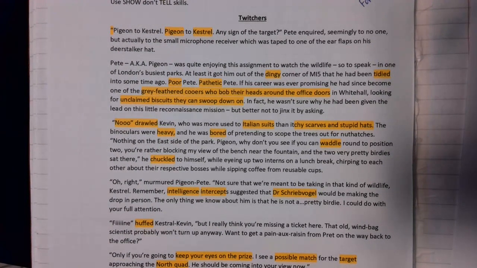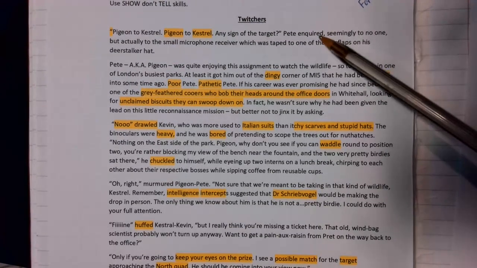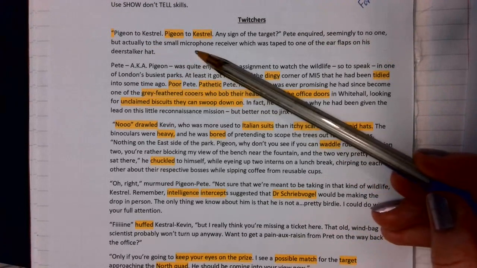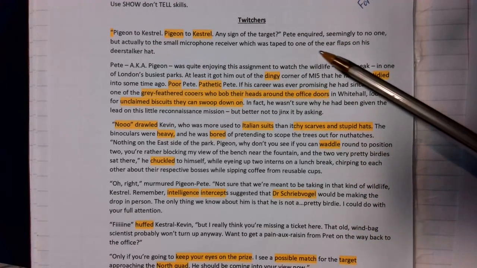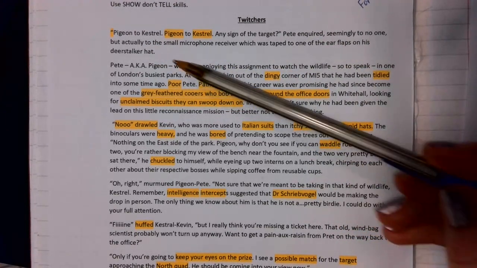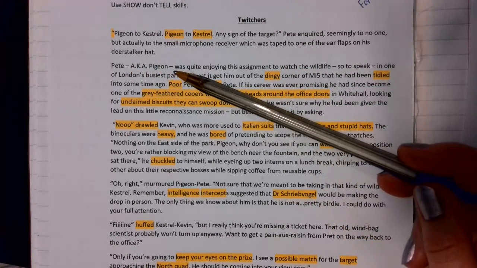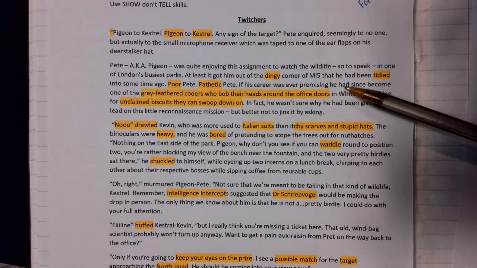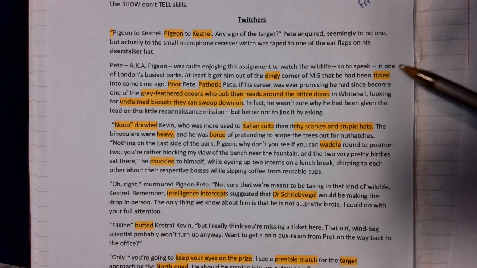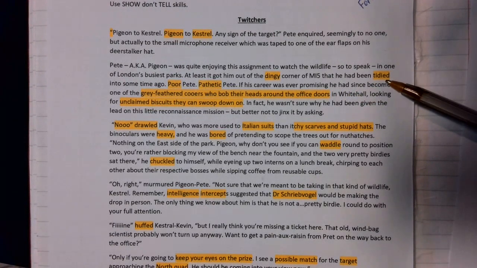Are you ready? Pigeon to Kestrel. Pigeon to Kestrel. Any sign of the target? Pete inquired, seemingly to no one, but actually to the small microphone receiver which is taped to one of the ear flaps on his deerstalker hat. Pete, aka Pigeon, was quite enjoying this assignment to watch the wildlife, so to speak, in one of London's busiest parks.